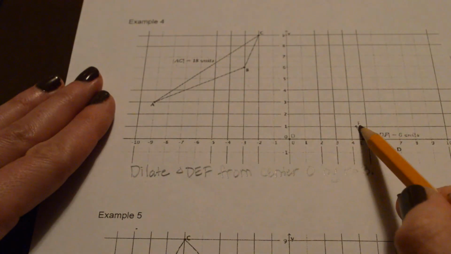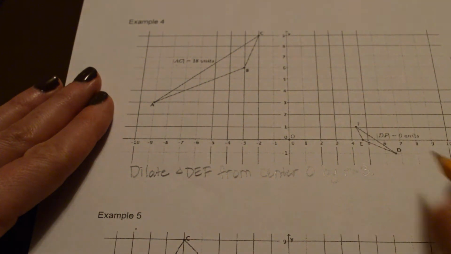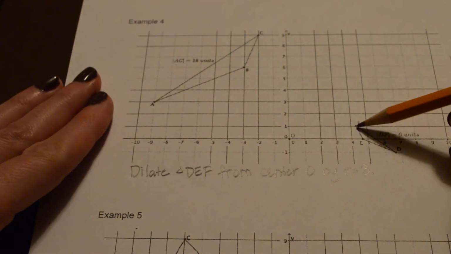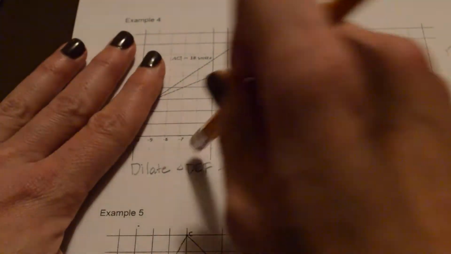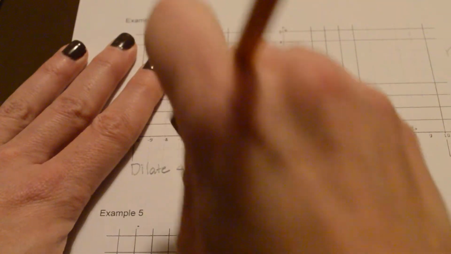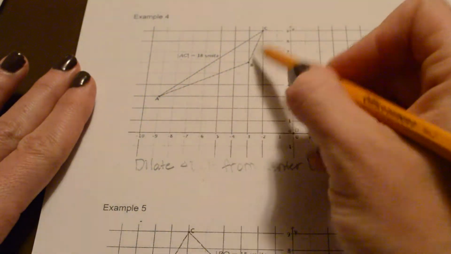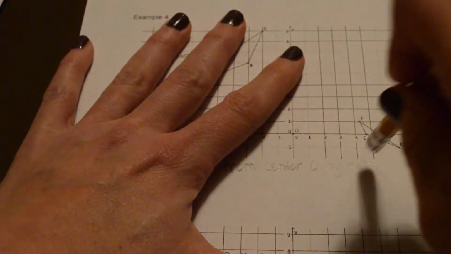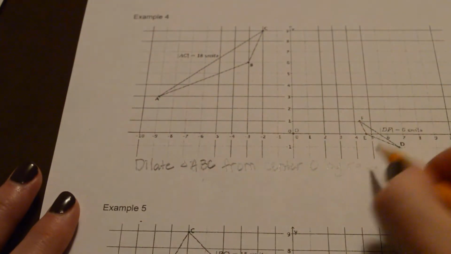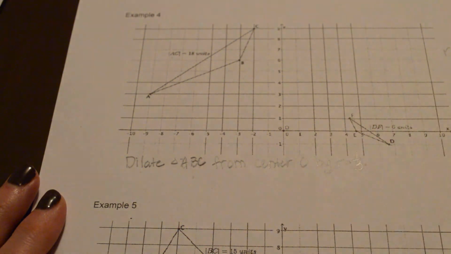Okay, so we need to identify these points. I just noticed that we have points that are in the middle of grid lines. So I'm actually going to change what we're doing, and we're going to work from ABC to DEF because these points happen on the intersection of grid points. It's a lot easier to identify their names. So because we're going to go from bigger to smaller, we're going to use the reciprocal of our scale factor, 1/3. Okay, back to business.